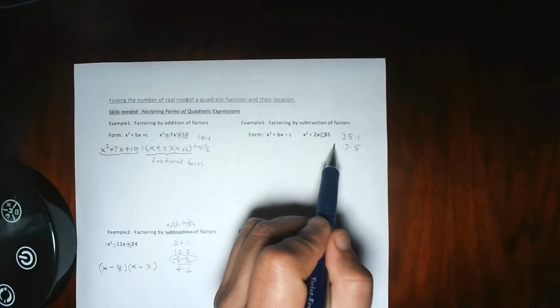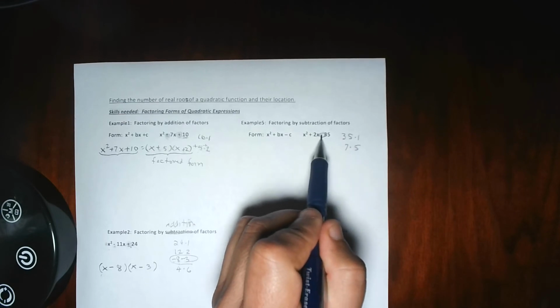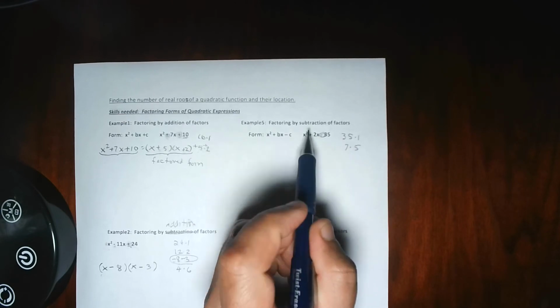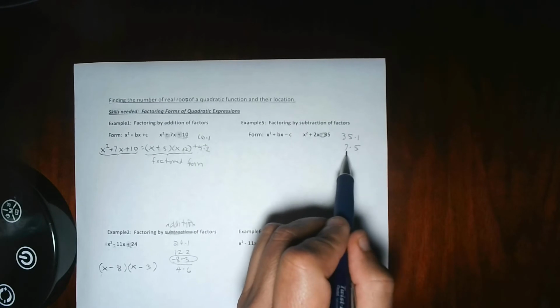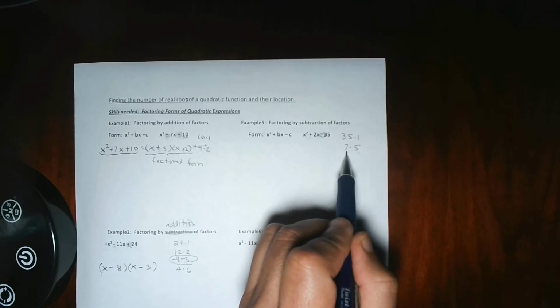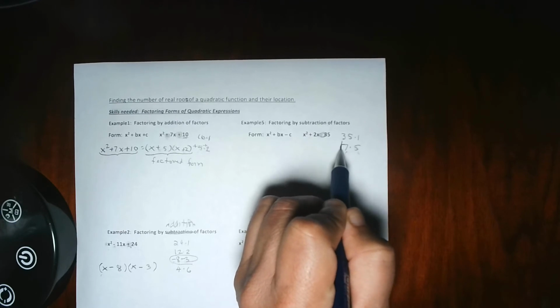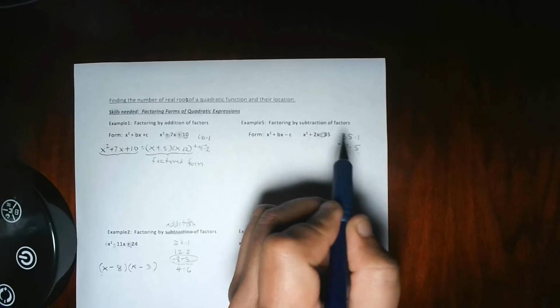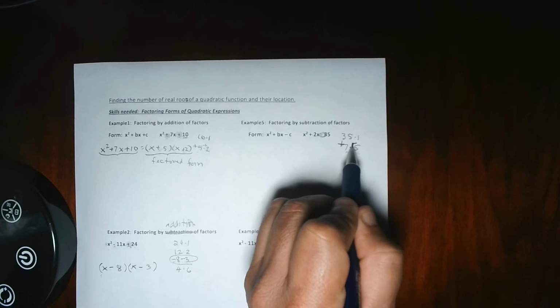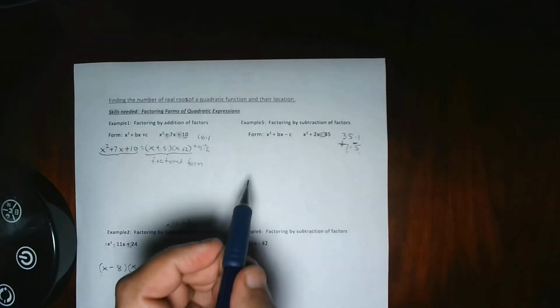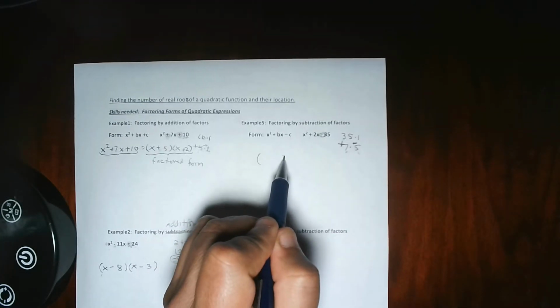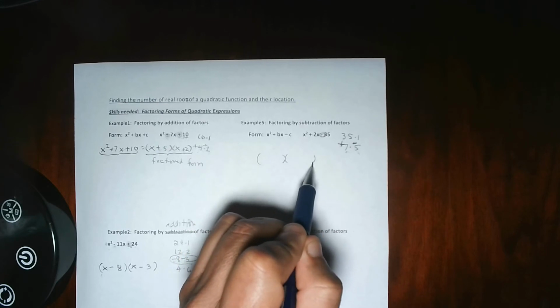We want to know which of these pairs I can subtract to get a positive 2. So to get a 2 I must subtract these, right? But if I want to get a positive 2, then the largest number has to be positive, because I want to get a plus sign. So the 7 should be positive and the 5 must be a negative. That way I can get a positive 2.